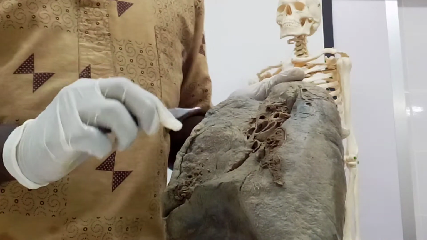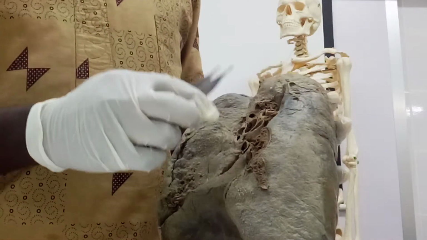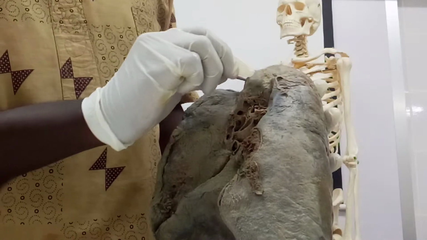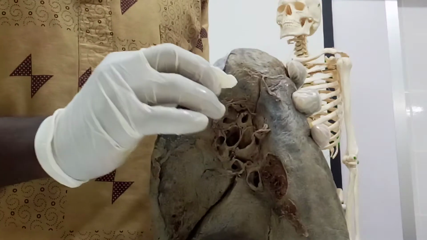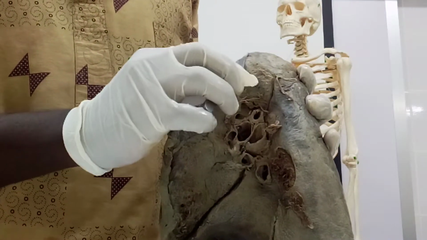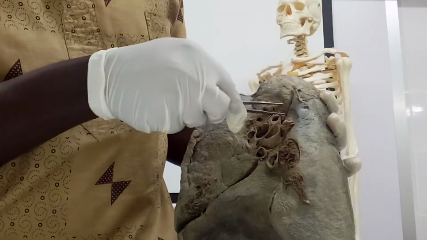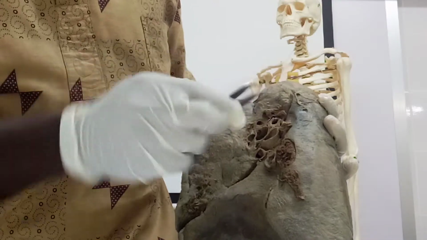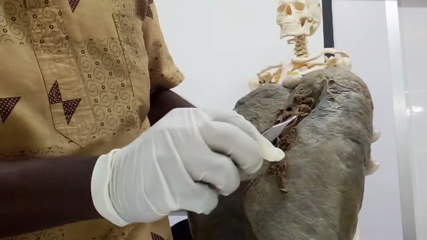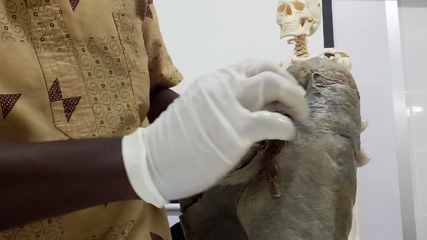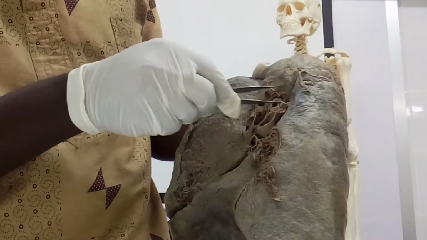All right, now, the next thing that we also see is that there will be an impression by the subclavian artery. Now, over here, there will be an impression actually made by the azygos vein.